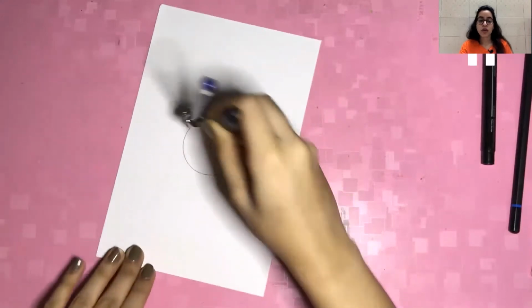So look how I draw a circle. Instead of rotating the compass, I prefer rotating the sheet itself. So whatever you're comfortable with, all you need to do is just place the pointed part of your compass roughly at the center of the sheet, and you need to just rotate either the compass or you can rotate the paper itself, and you will have a circle formed.